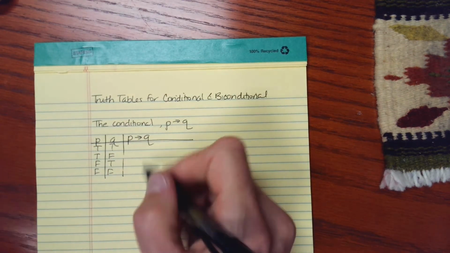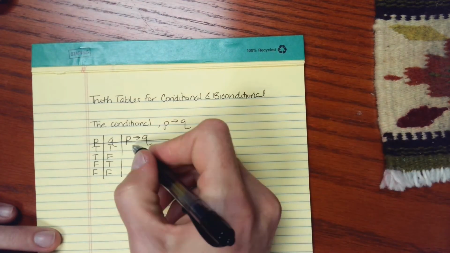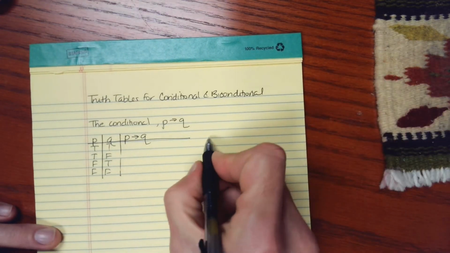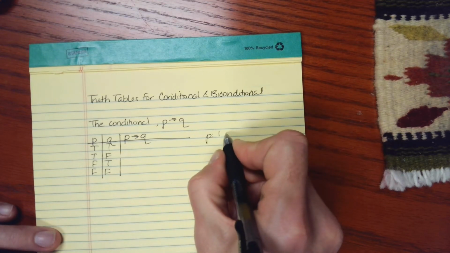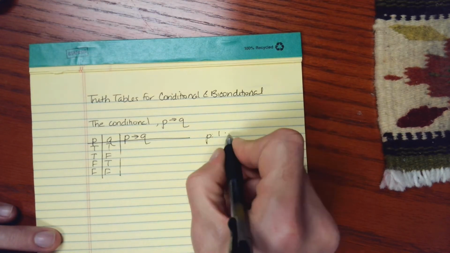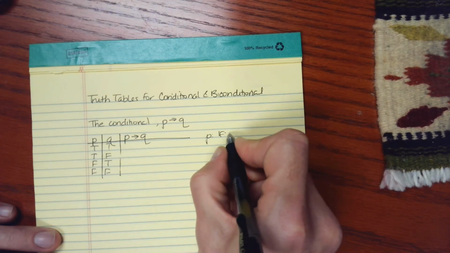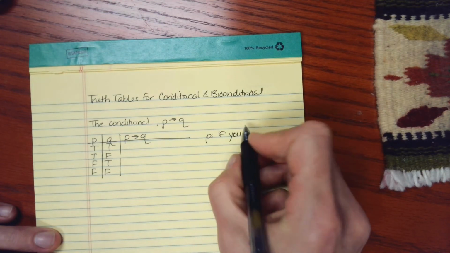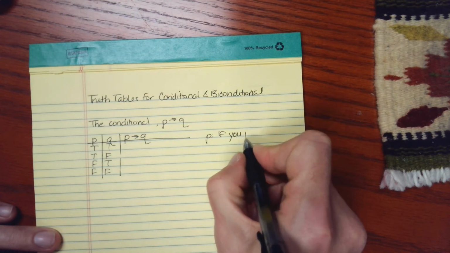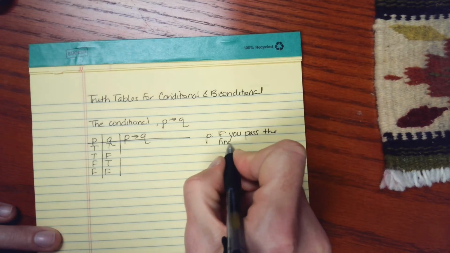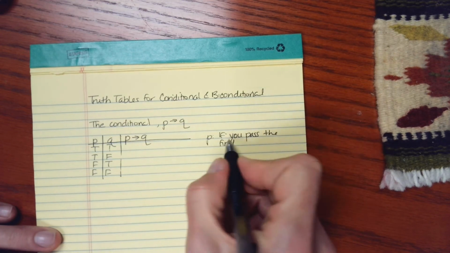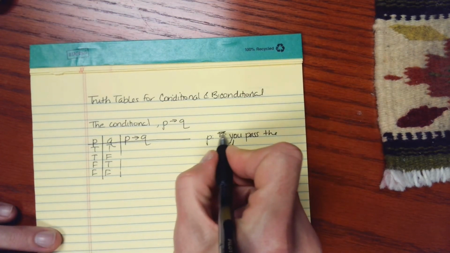So to help us figure this out and make sense of it, before I fill in the values here, I want to think through an example. As far as the simple statements, I shouldn't include the if there.